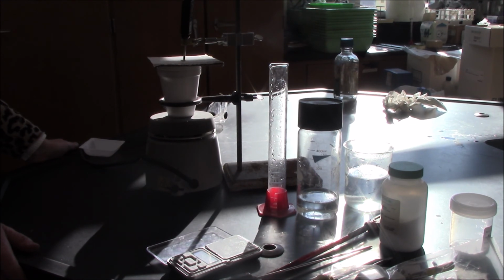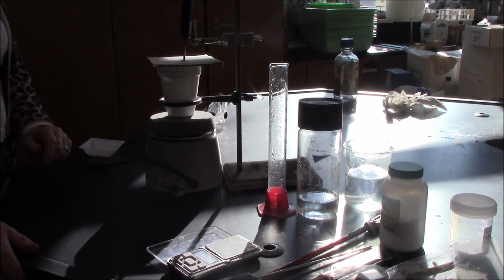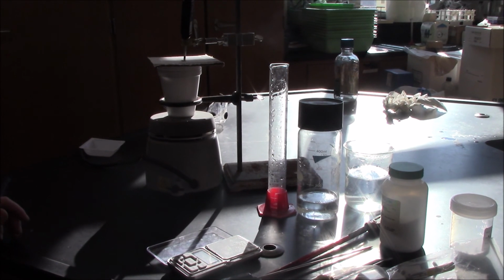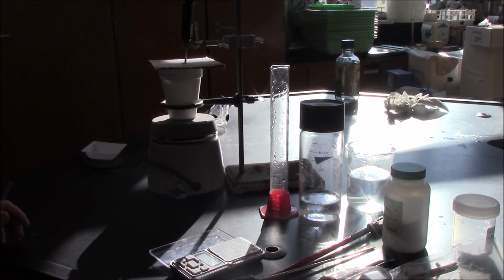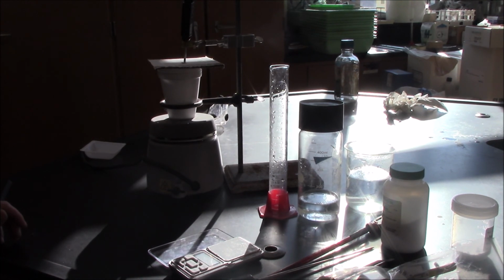The temperature on my thermometer has stopped changing, and the maximum temperature is 27.4 degrees Celsius. I'm going to take a moment now to clean up my materials, and I will be back with the remainder of the data, and I will help to walk you guys through these post-lab calculations.